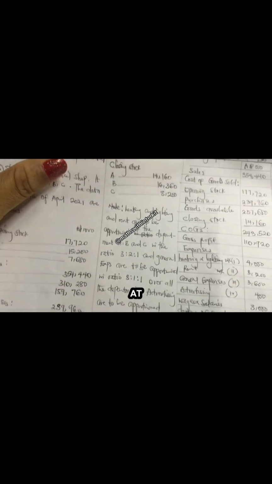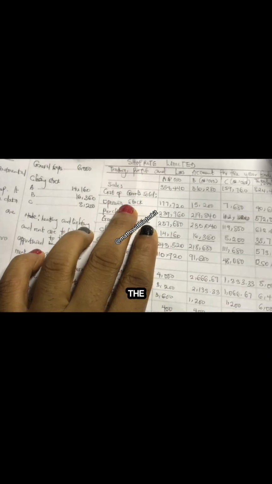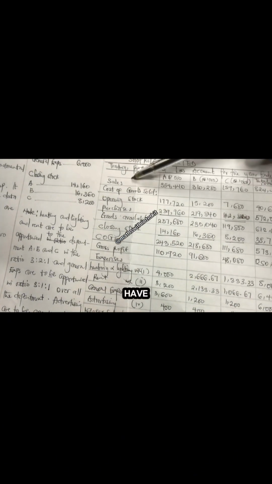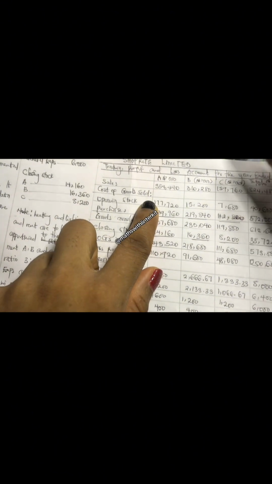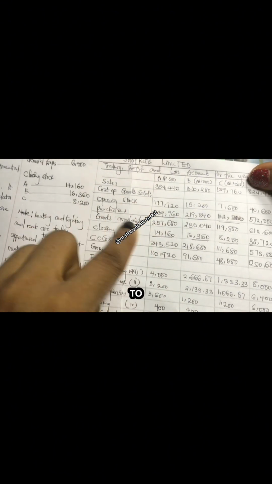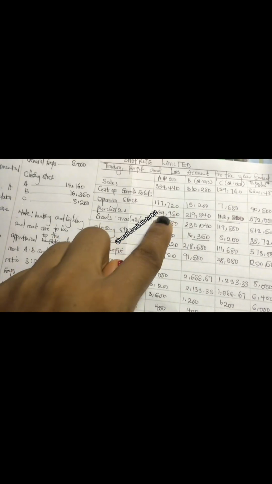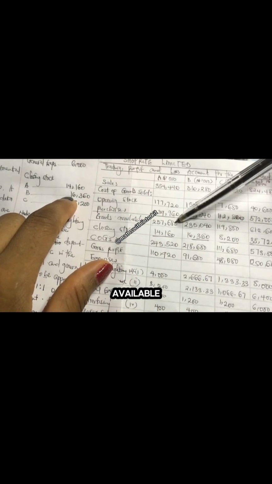So let's take a look at the computation. We have the trading profit and loss account for the period ended. We have the values for the sales for each of the departments. To ascertain the cost of goods sold, it is opening stock plus purchases, which amounts to goods available for sale.